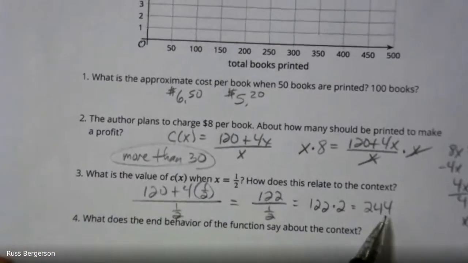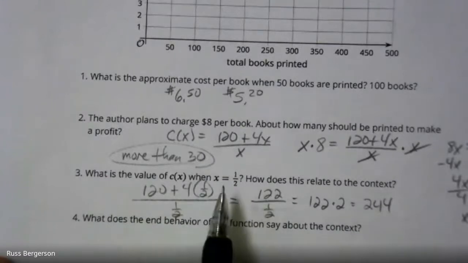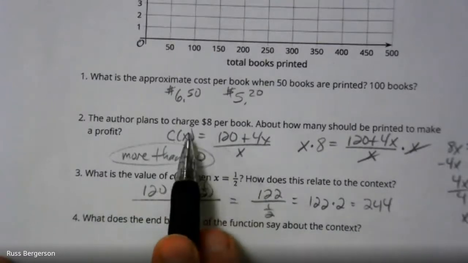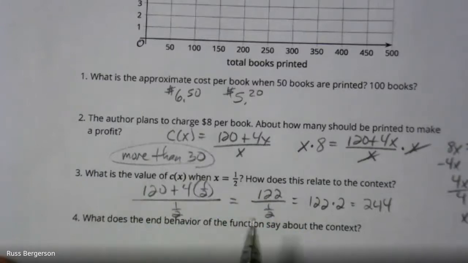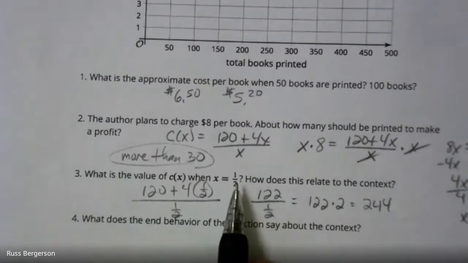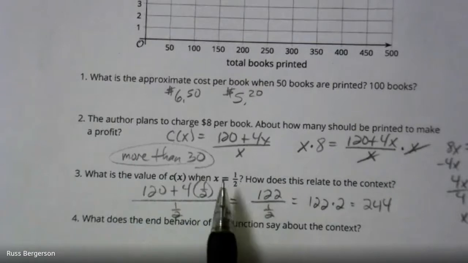Do you remember what X was? X was the number of books you're going to print. C, the answer, is how much it's going to cost per book, if the cost per book is going down by X amount. X is the number of books you're going to print.